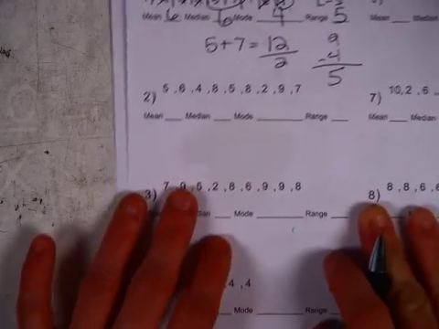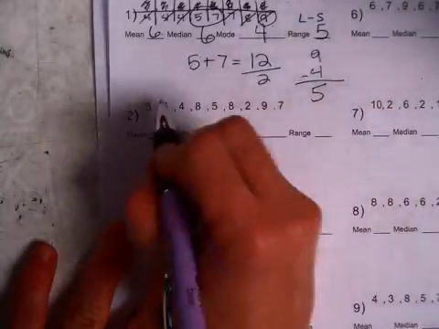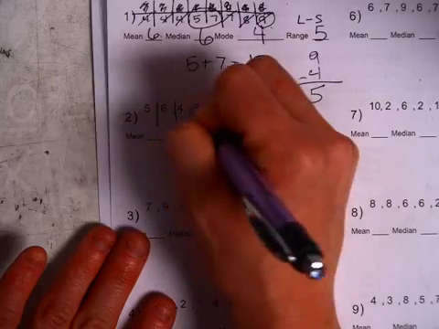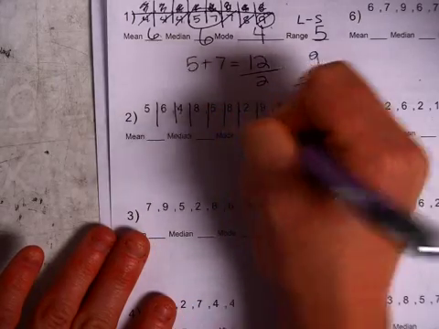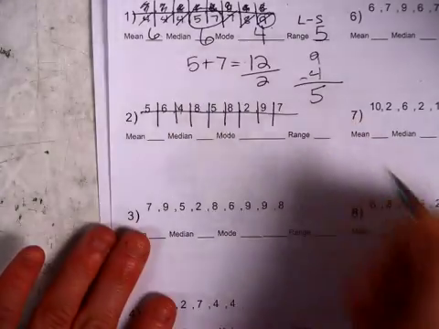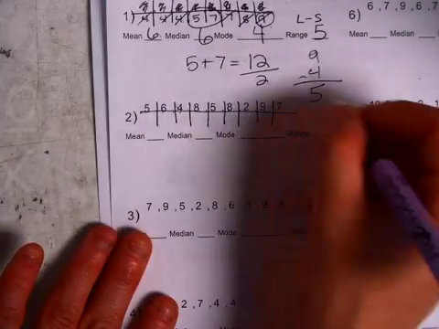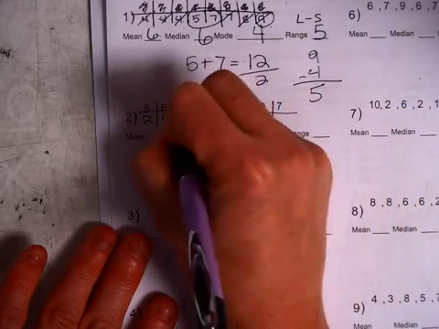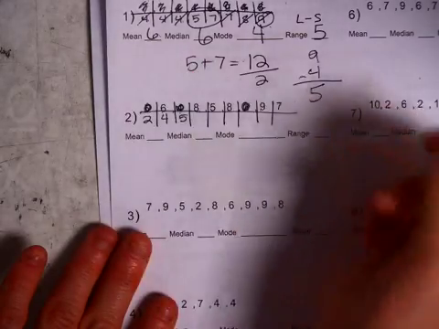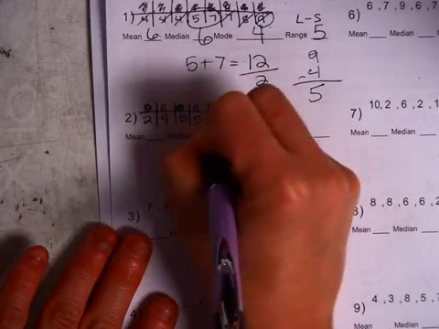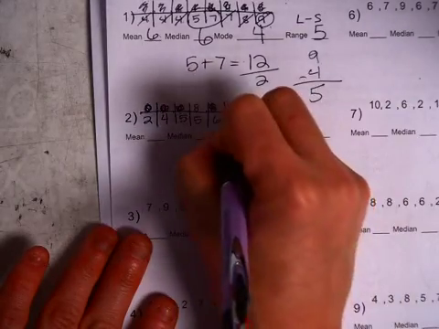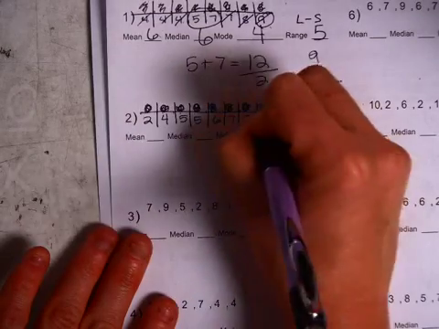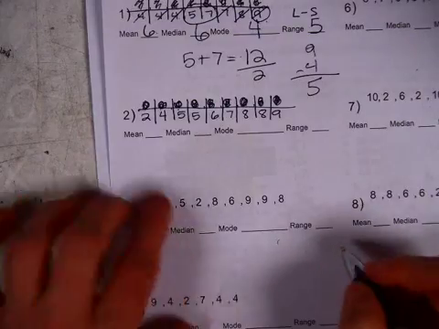Okay? Let's try number 2. Okay, so again, start with your grid. If you need the back of this page because this is just too small for you to work, that's fine. The whole back page is blank. You would go 2, 4, 5, 5, 6, 7, 8, 8, 9. Okay, they're now in order from least to greatest.